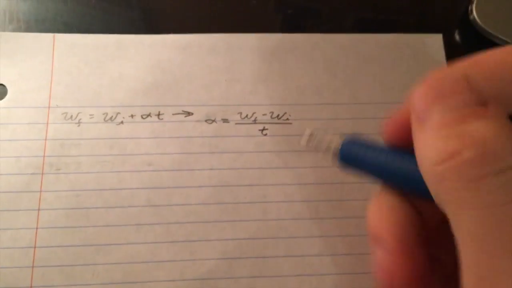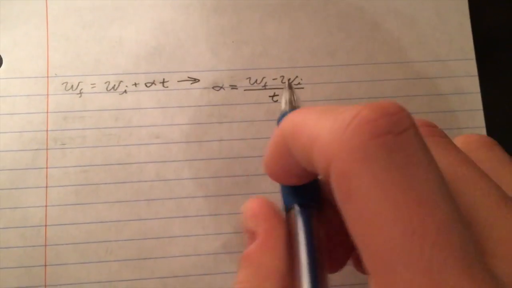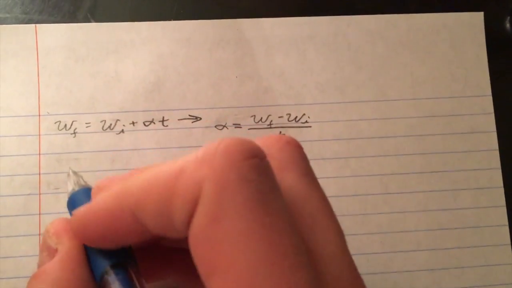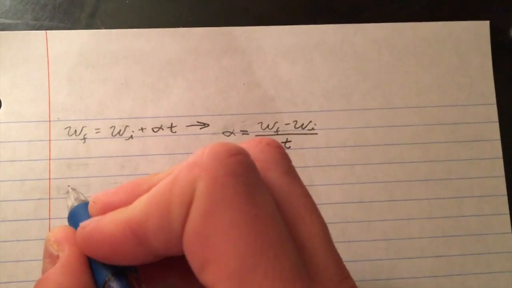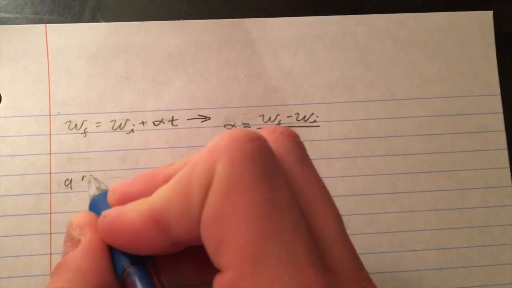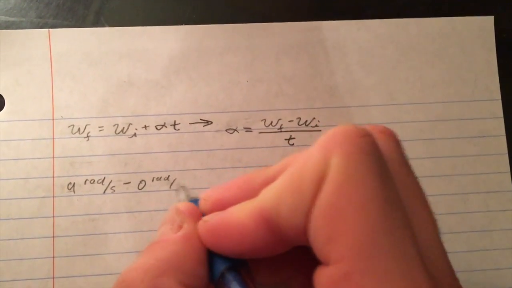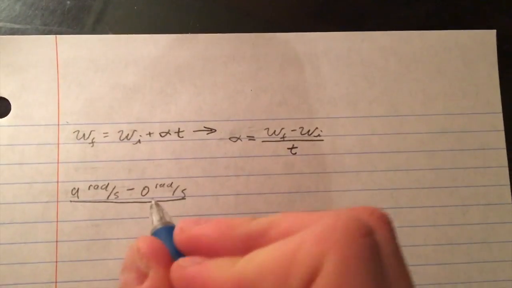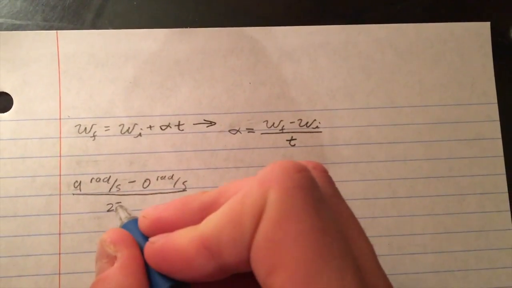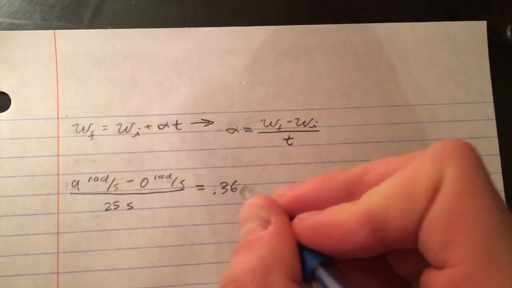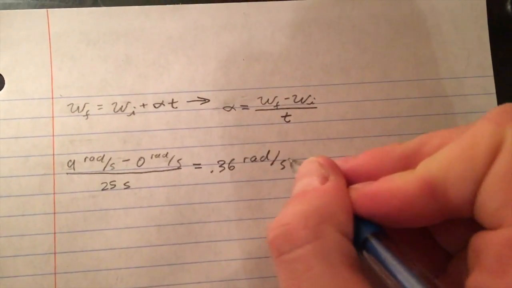And to calculate the angular acceleration, we use this equation. Using it, we find that for the 800 RPM test, 9 radians per second, which is the final, minus the initial, which is 0 radians per second, over the time, which we collected as 25 seconds, comes out to 0.36 radians per second squared.